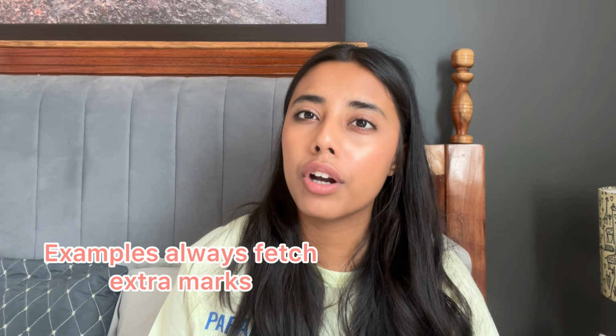Keywords help a lot. Also in business studies, I feel like examples are very, very important. Even if it's a 2-mark question, if you add a little example and maybe your definition isn't very on point, your teacher will give you marks, because they're like, this person knows where this whatever situation or theory or whatever is applied in real life. So they must know what it is about. Whatever definition answer isn't very on point, but your example is, you will get marks.